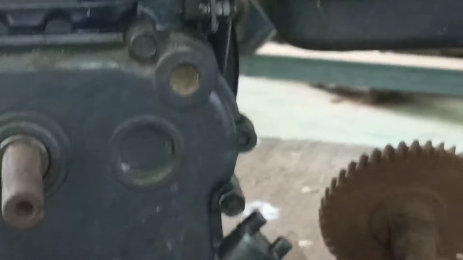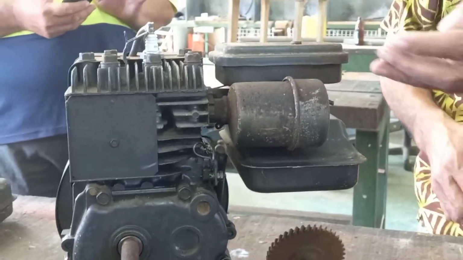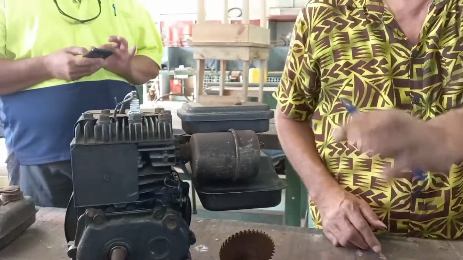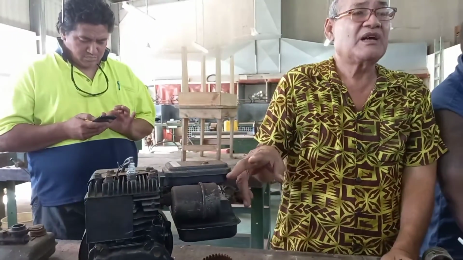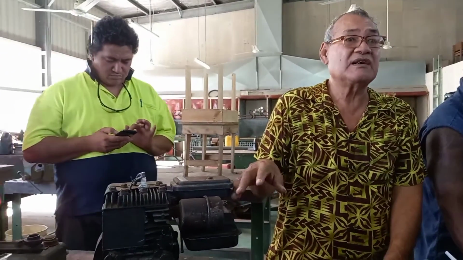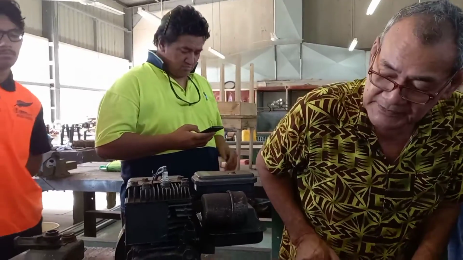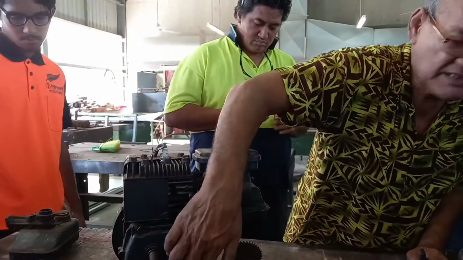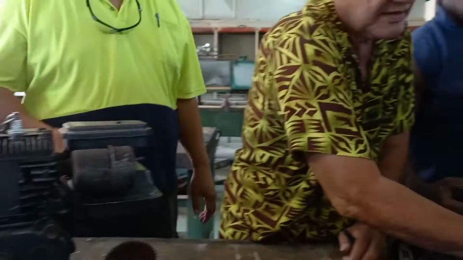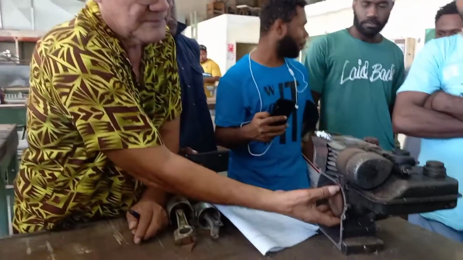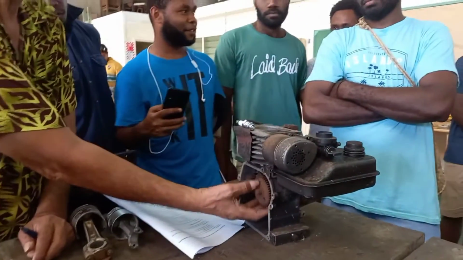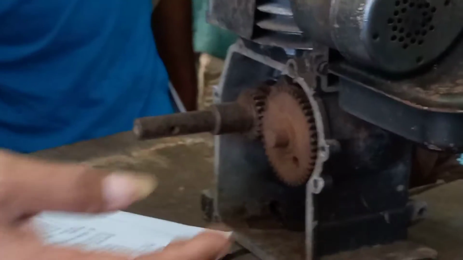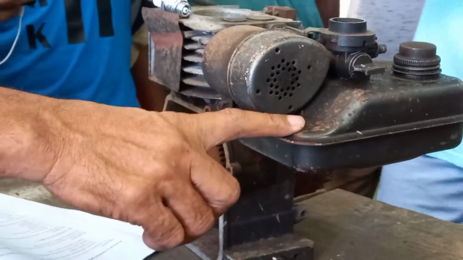So when the piston goes up, the oil moves up as well. When the piston goes down, it moves down as well, which is why the oil ring. Talk about the oil ring. So this is the oil tank down here. This is full of oil when the engine is running. And this is the petrol tank.